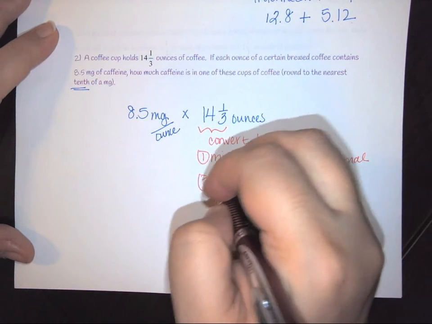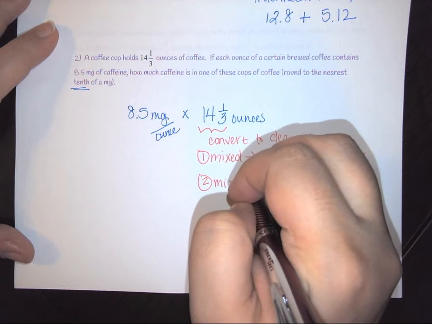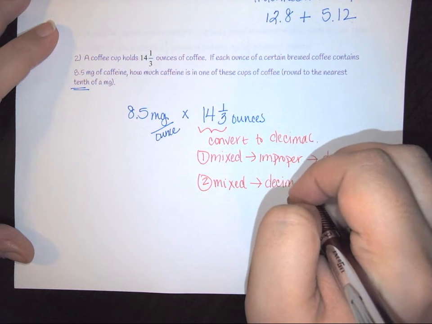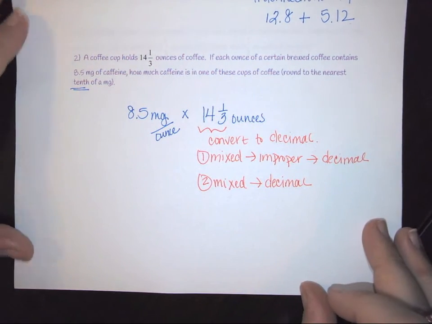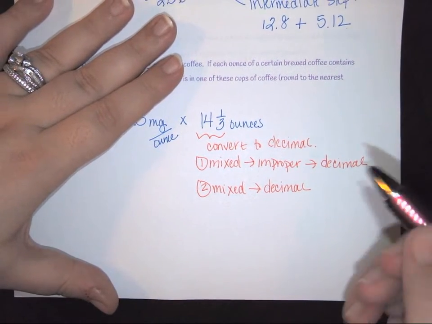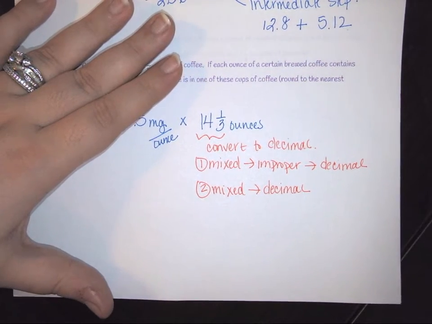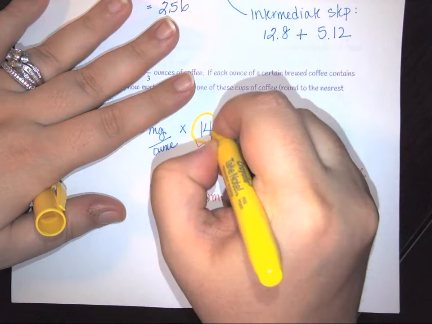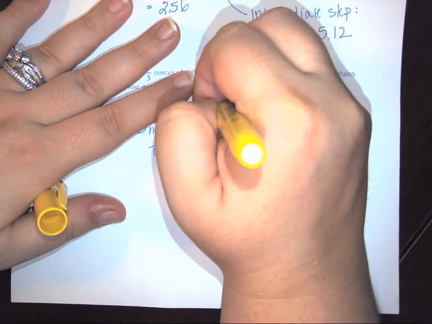The second way is you go from your mixed straight into your decimal by recognizing the pieces of your mixed number. By that, what I mean is you need to recognize that this first part here is your whole number.